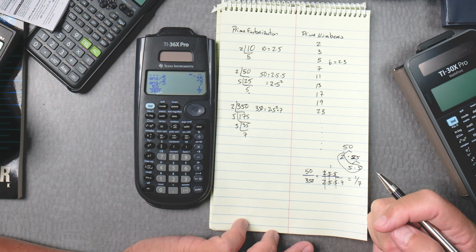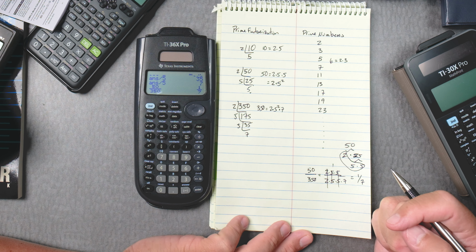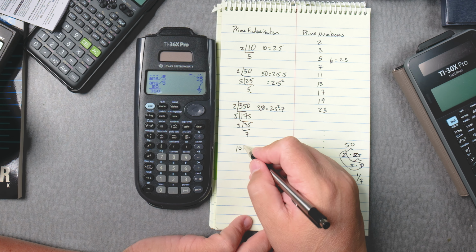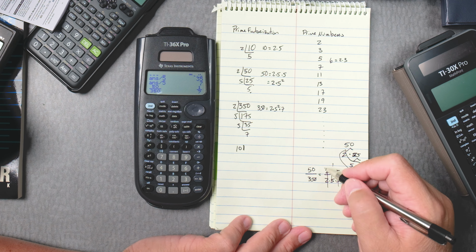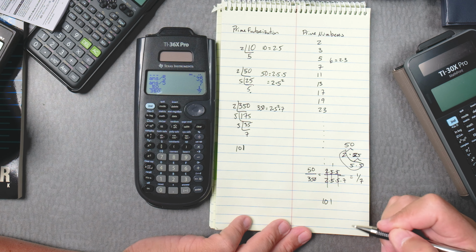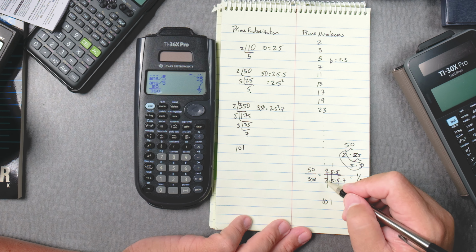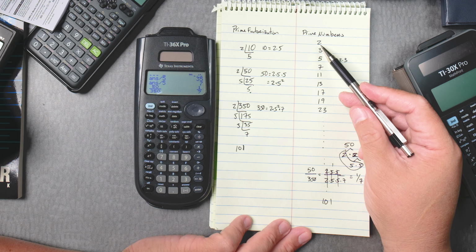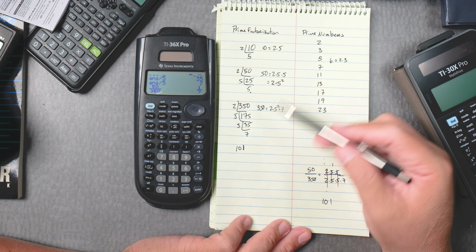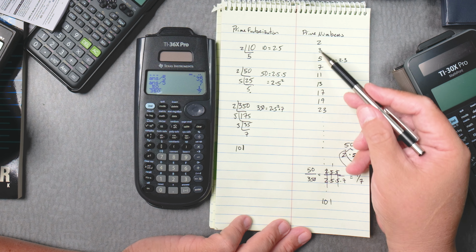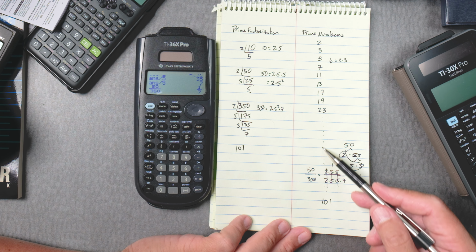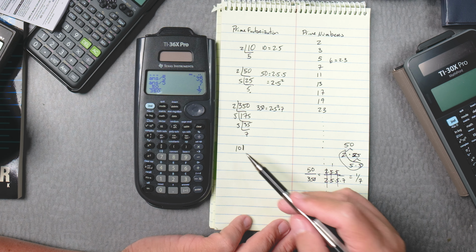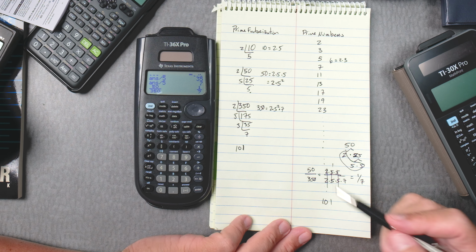Okay, now let's do 101. Okay, 101 turns out to be prime. Very hard to know if it is, right? What you could have done is 2 goes into 101, 3 goes into 101, 5 goes into 101. The thing is, eventually, if you knew all your prime numbers, you would have said, oh, 101 does go into 101 once, and it's a prime number.